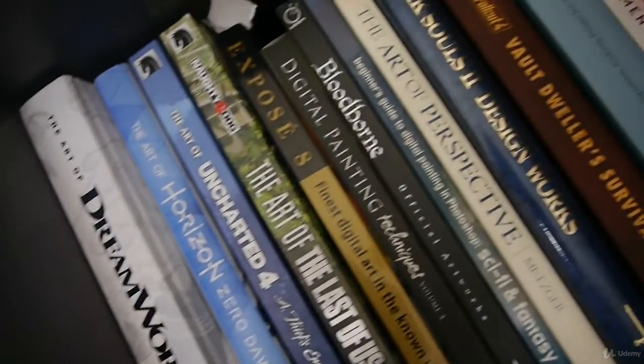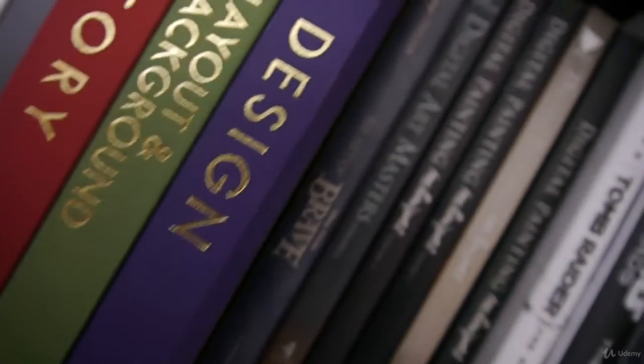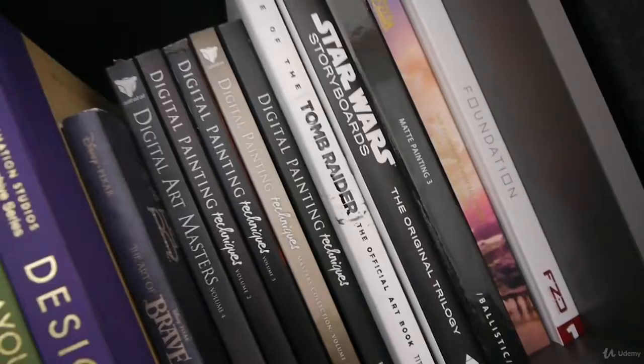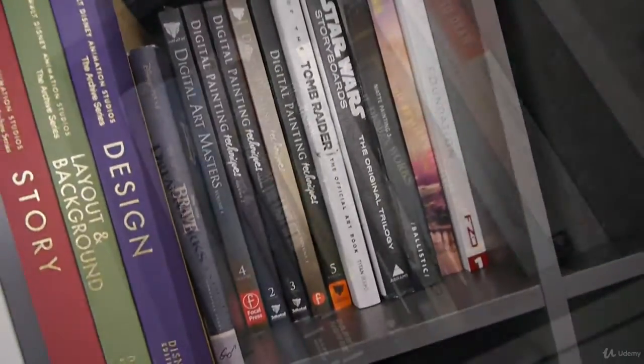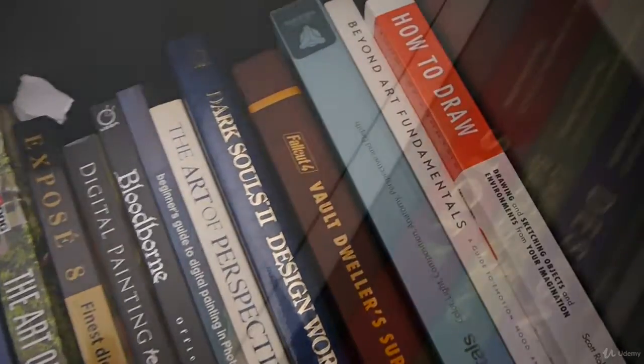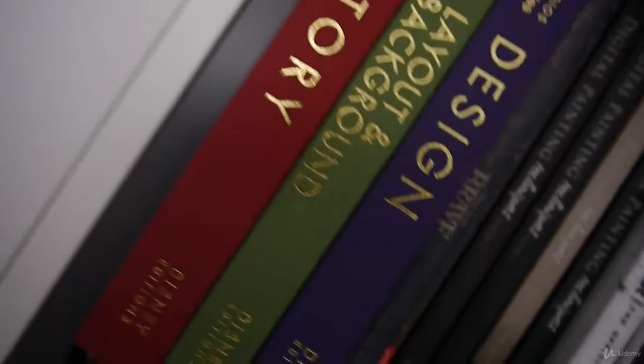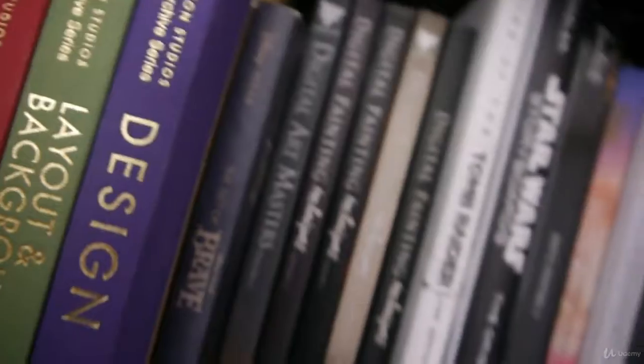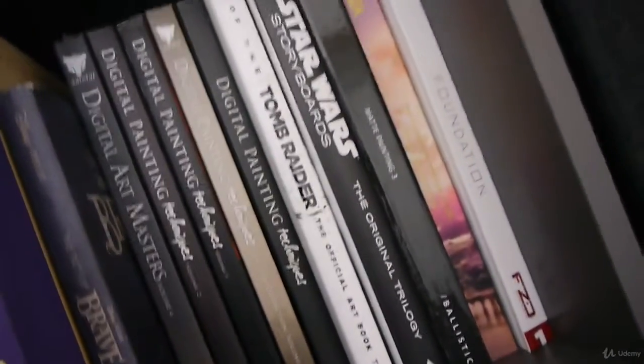And you might think, why buy books in this technical age? But there's lots of reasons why. You can get a good book and take it away from your computer and go and sit on your couch with your sketch pad, and it's really good to get away from the computer for a while and bury yourself in a nice book.